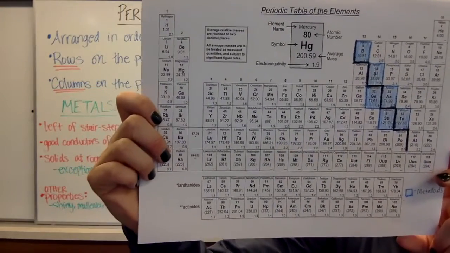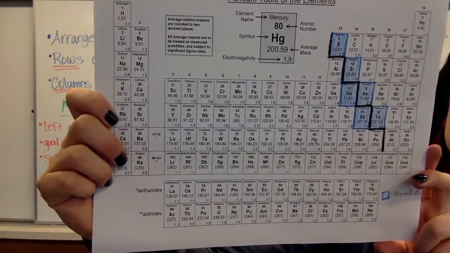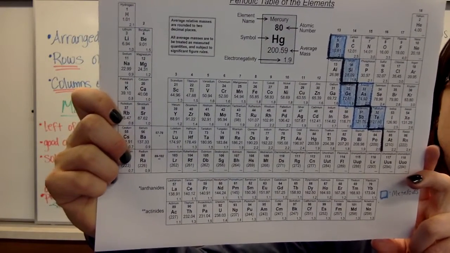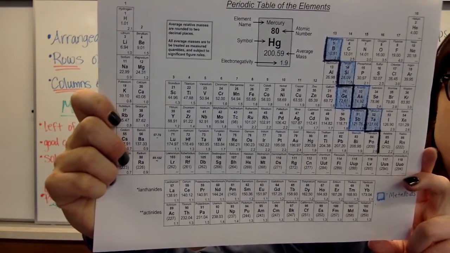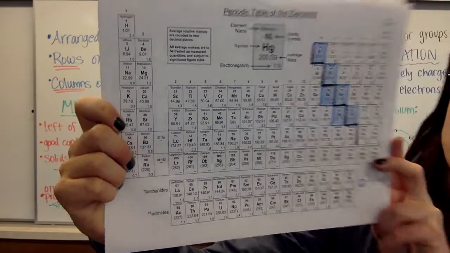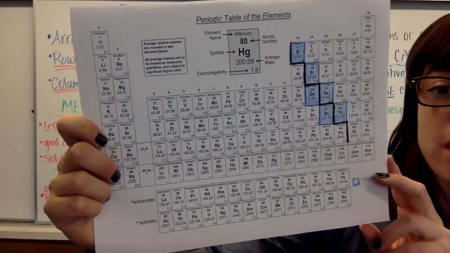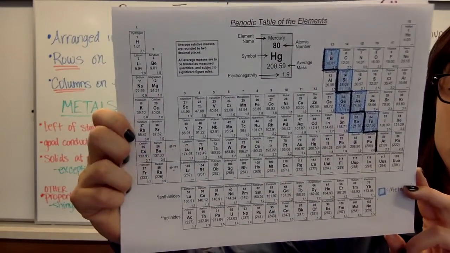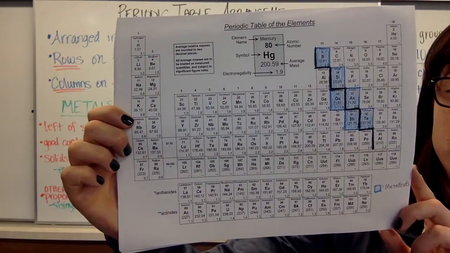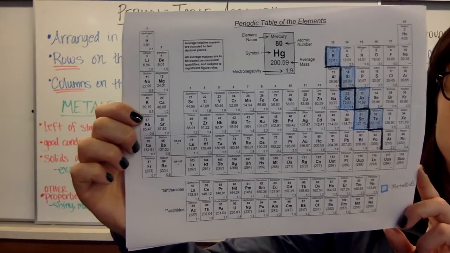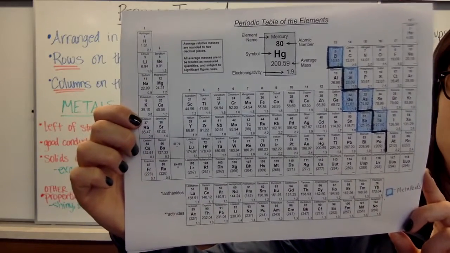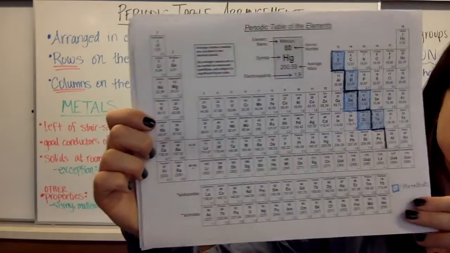These are our metalloids, so you're going to go ahead and color those blue. Remember, they hug the staircase, so that includes boron, silicon, germanium, arsenic, antimony, and tellurium. And all of those guys are metalloids. They have properties of both metals and non-metals, depending on who they are.